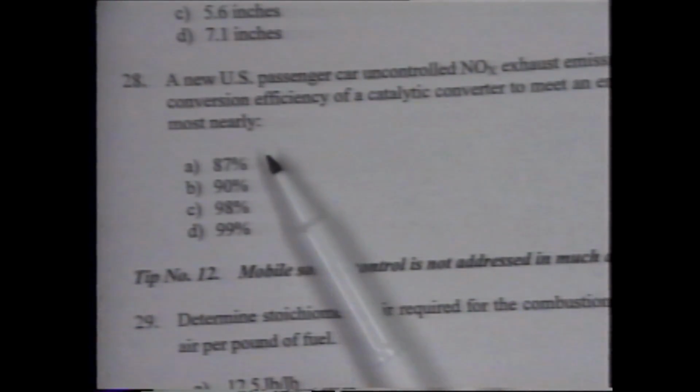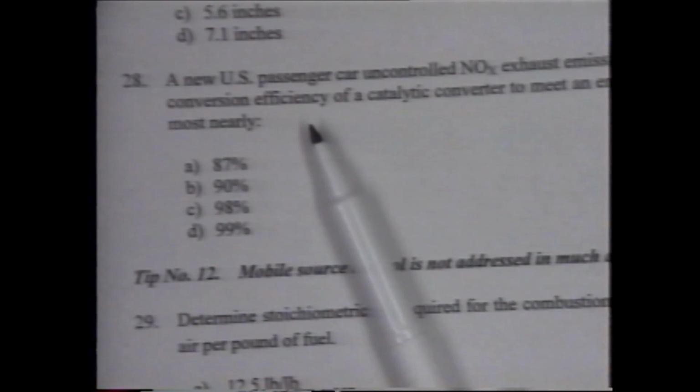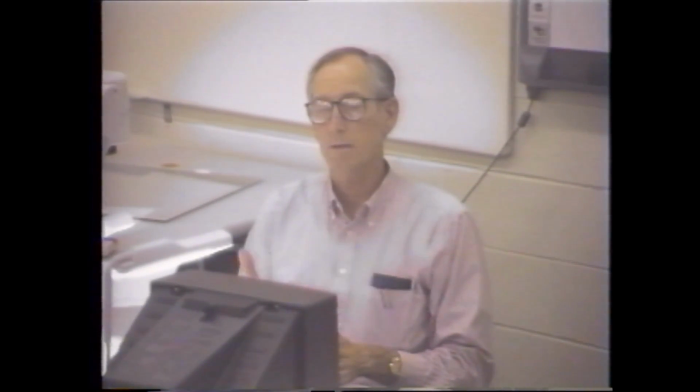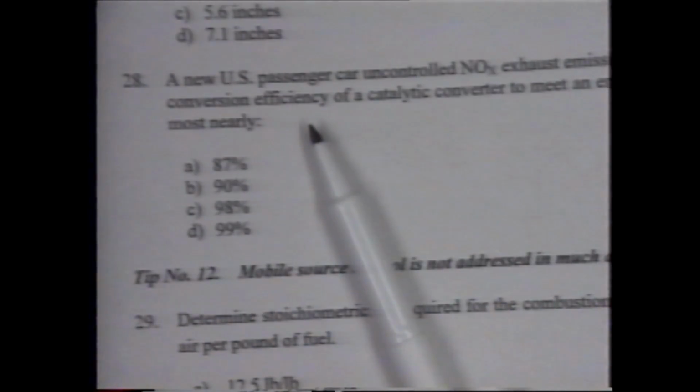Notice that it really doesn't have to be a car in this situation. It's just simply the setting for this problem, which is the conversion efficiency of a catalyst. And simply, like all the other devices that we've been talking about, efficiency is a measure of how much of the material that comes into the device gets removed or converted. And so you look at the inlet minus the outlet, divided by the inlet.